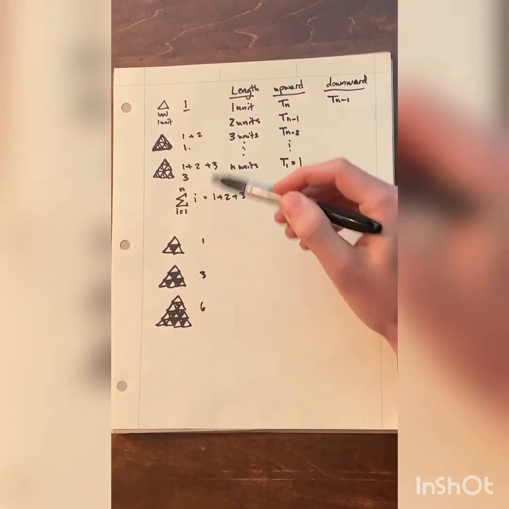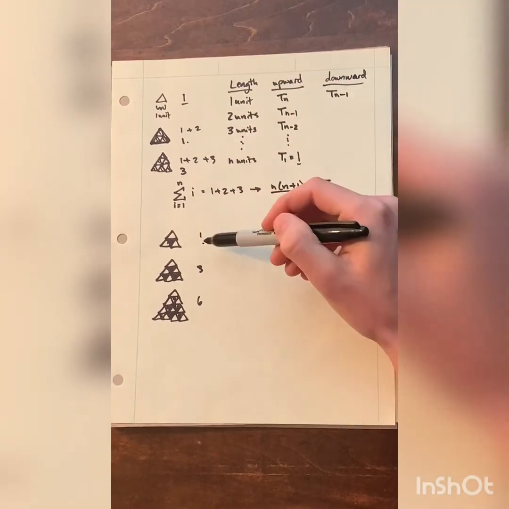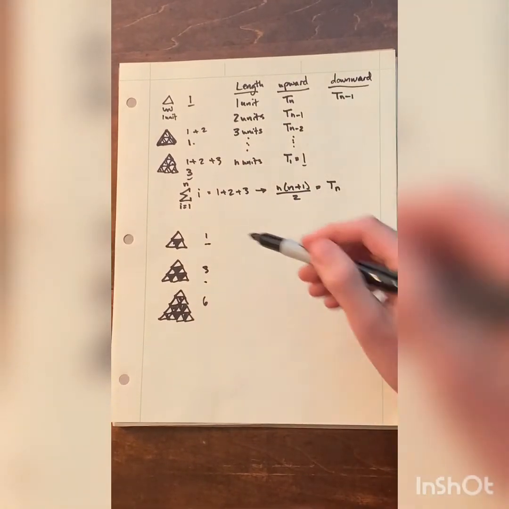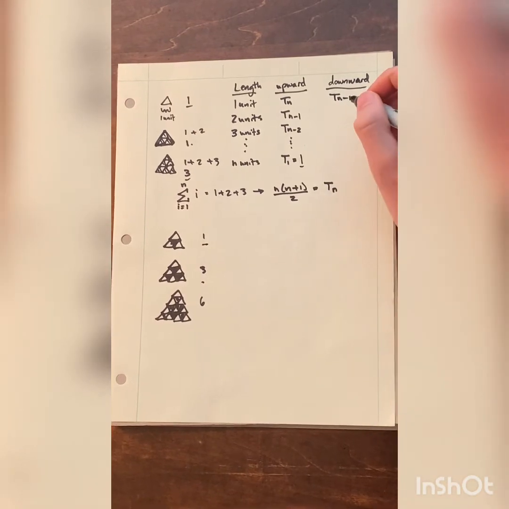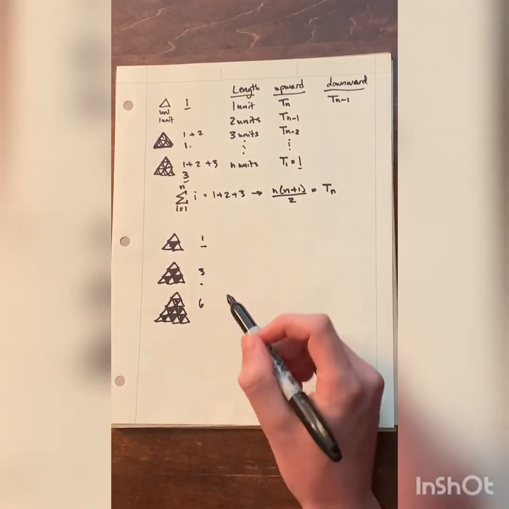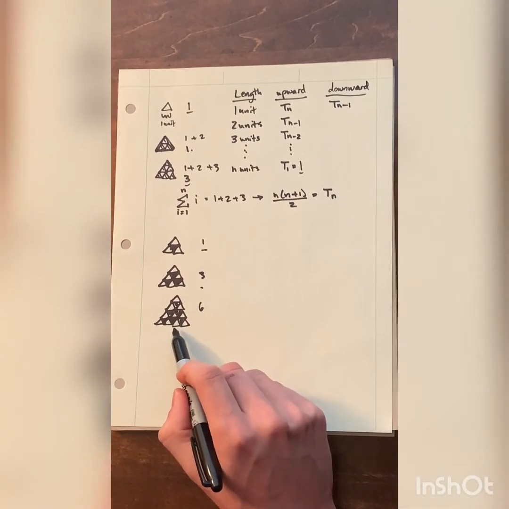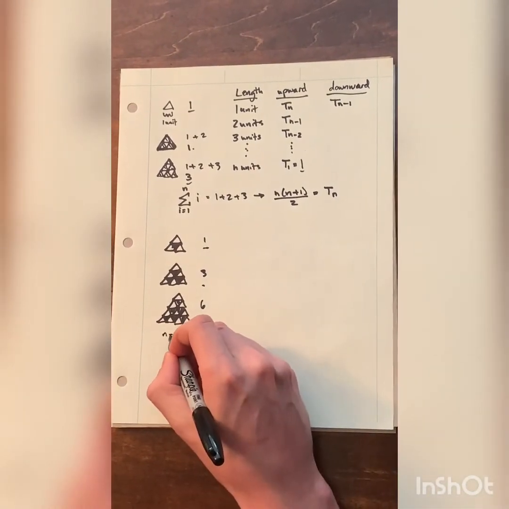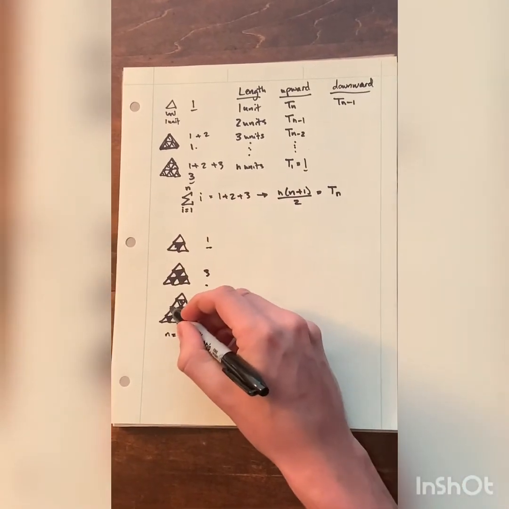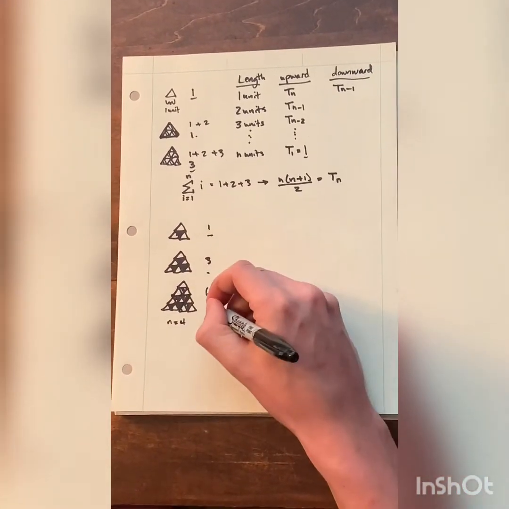These numbers are the same, and then it continues on down from there. Then we also have to take into account that at n equals 4, we can also make a downward facing triangle that is 2 units in length.